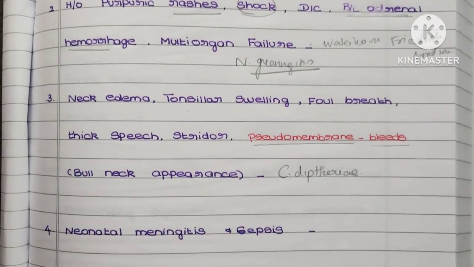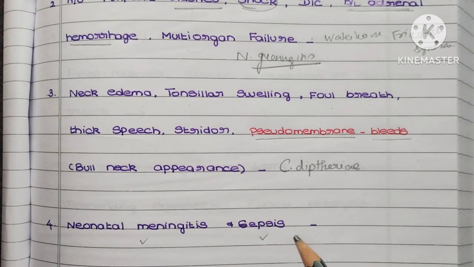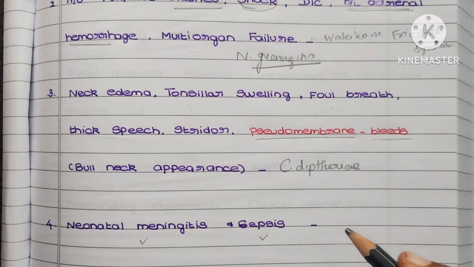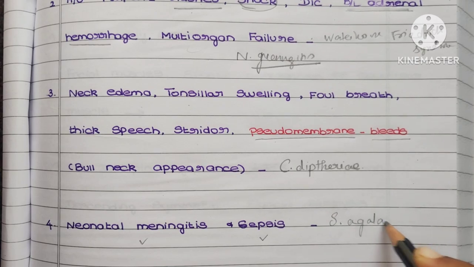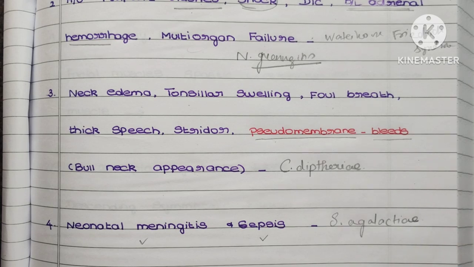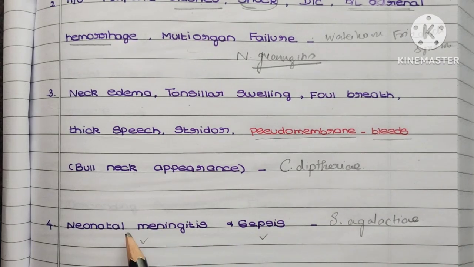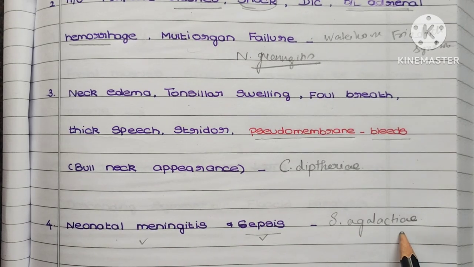Coming to the fourth question, if there is a history of neonatal meningitis or sepsis, and they give options like any streptococcus, then it is Streptococcus agalactiae. If they have given other options like Listeria also, then you want to rule that out. There are some specific clues for Listeria, which I will be covering in upcoming topics. But for the time being, remember neonatal meningitis and sepsis is Streptococcus agalactiae.